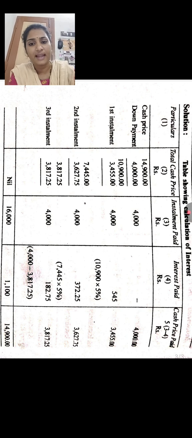Now we are going to subtract this from the cash price for the second installment. So 10,900 minus 3,455 is 7,445 rupees. For this second installment we calculate 5%, and the answer we get is 372 rupees. Now this answer is subtracted from the second installment. Again we are going to transfer the balance amount to the third installment.